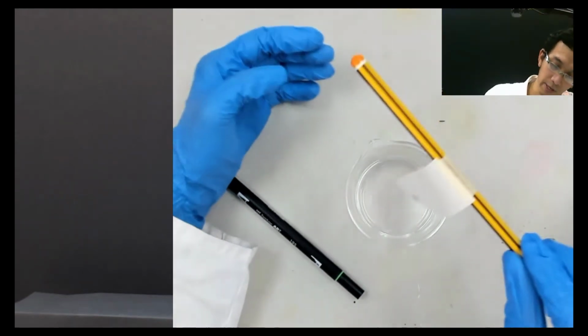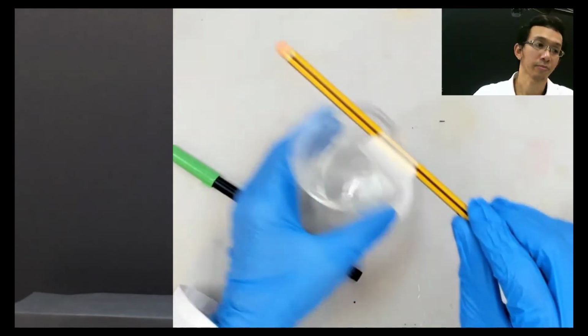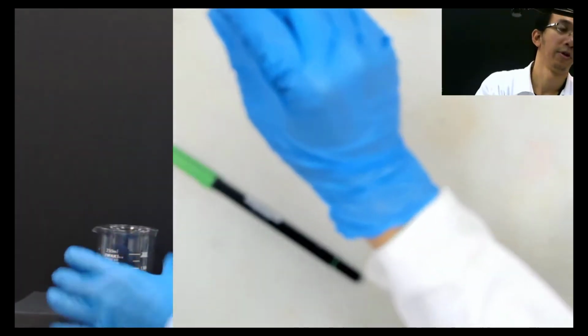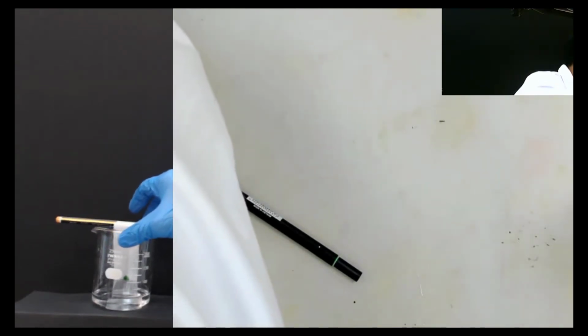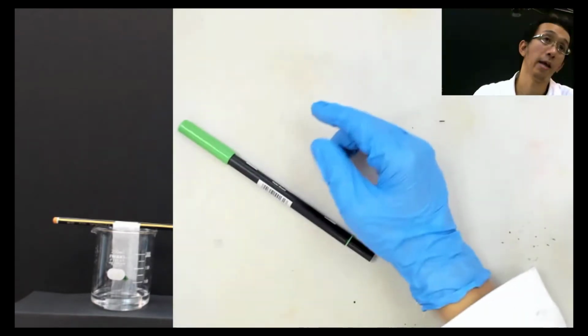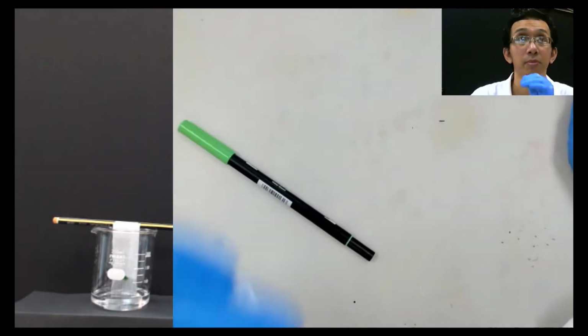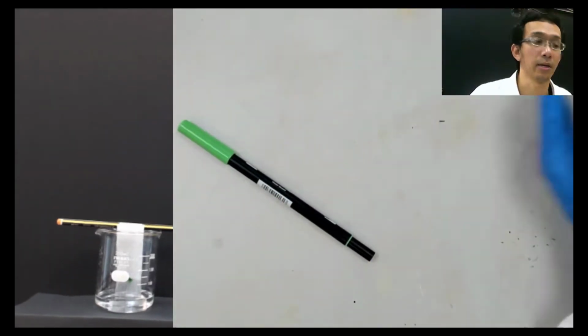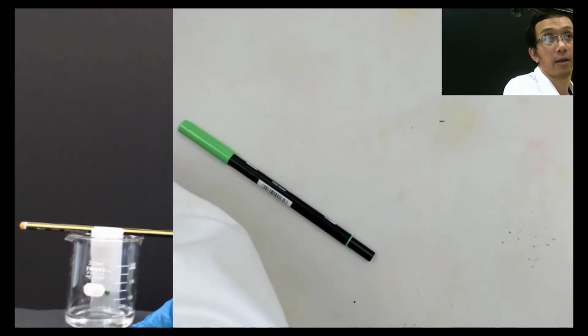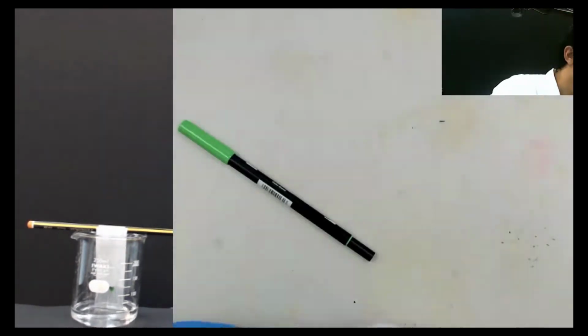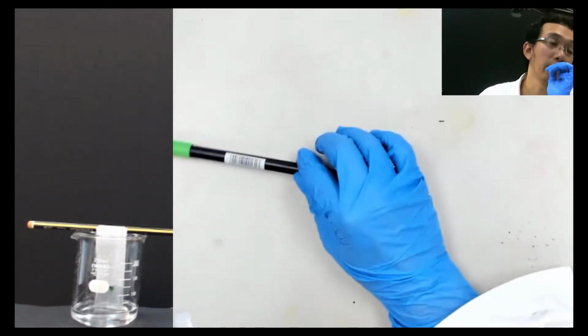Okay, so now I put this here, and make sure the water is not touching the spot. Yeah, the paper touches the water. So if you see there, let me zoom there. I think you can see. Later on I will bring it in front. Okay, you can see now the water going up.